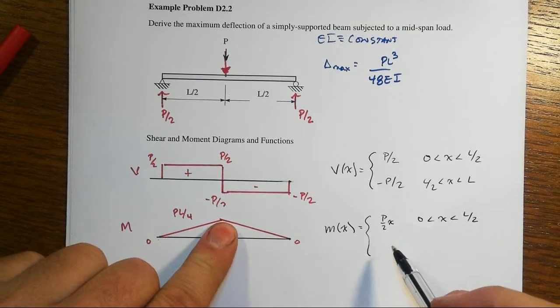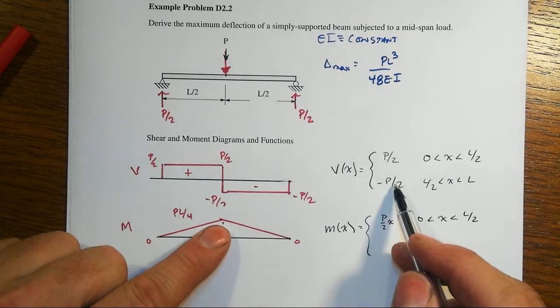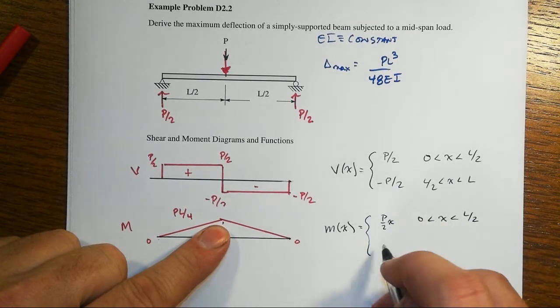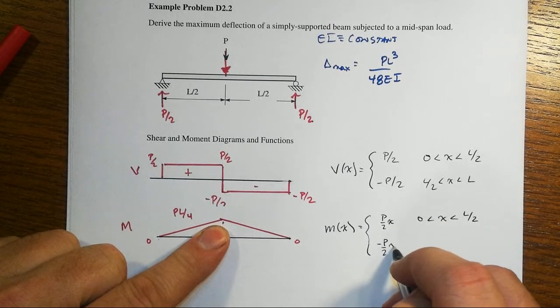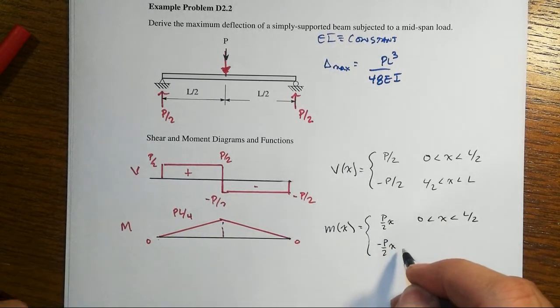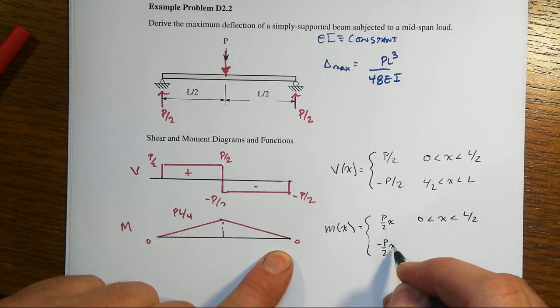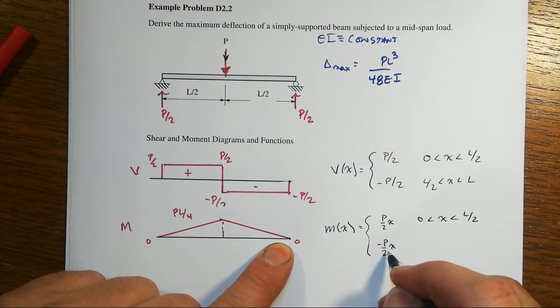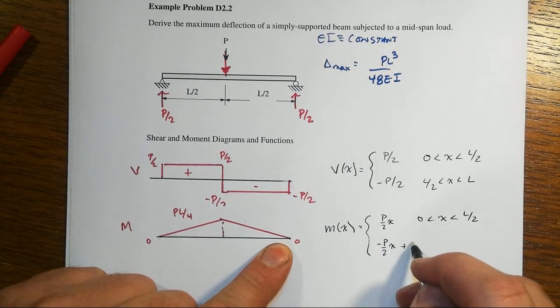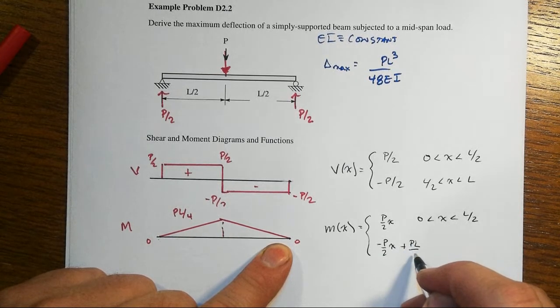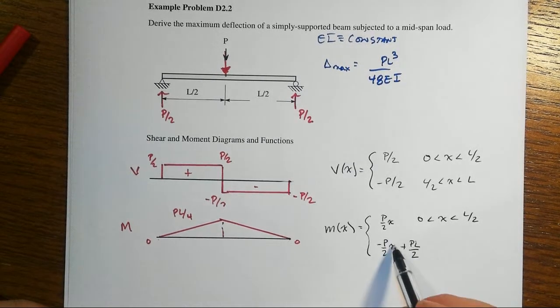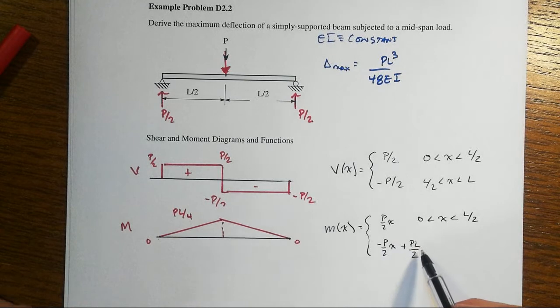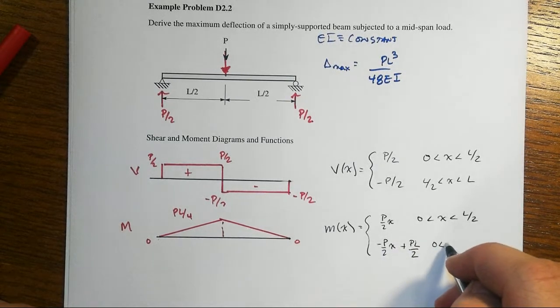Alright, now the second one, well, it's a straight line, it's got to match, but if we just integrate that real quick, that's minus P over 2 x plus some sort of constant. We have to get ourselves back to 0, and at L this would be minus PL over 4, so that probably has to be then PL over 2 there. Put L over 2 here, minus PL over 4 plus PL over 2 would be positive PL over 4, so yep, straight line.